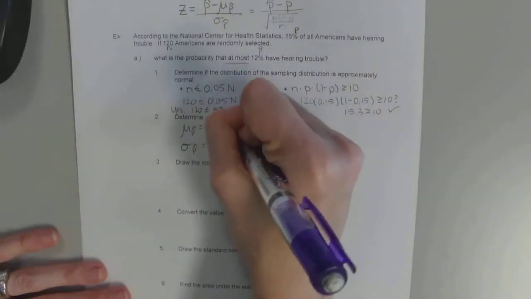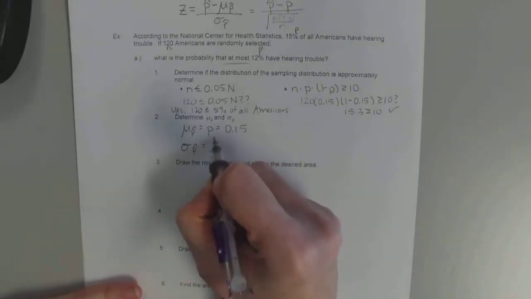0.15, 15%. I heard it a couple times. Okay? We would expect 15% of people to have hearing issues. What is sigma of p hat? This is the only sigma of p hat. I shouldn't say only, because I guess you kind of have to calculate it in 8.1, but we really have to calculate it. There's no sigma told to us, right?